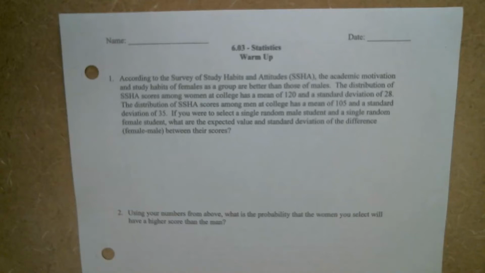All right, let's take a look at this warm up here. According to the Survey of Study Habits and Attitudes, the academic motivation and study habits of females as a group are better than those of males. Shocking. The distribution of scores among women at a college has a mean of 120 and a standard deviation of 28. The distribution of scores among men at a college has a mean of 105 and a standard deviation of 35. If you were to select a single random male student and a single random female student, what are the expected value and standard deviation of the difference between their scores?